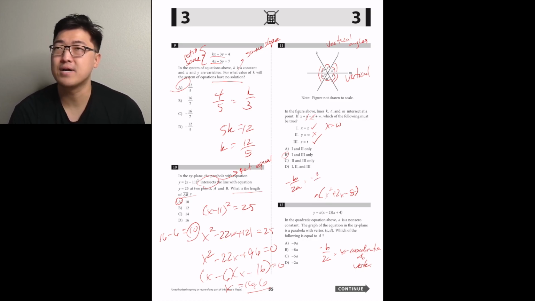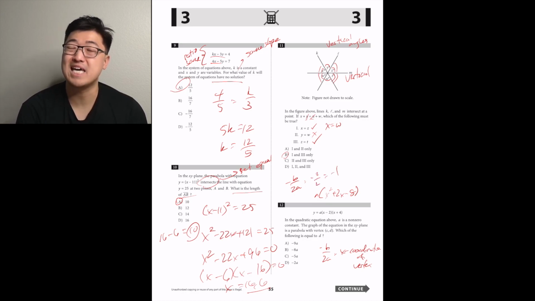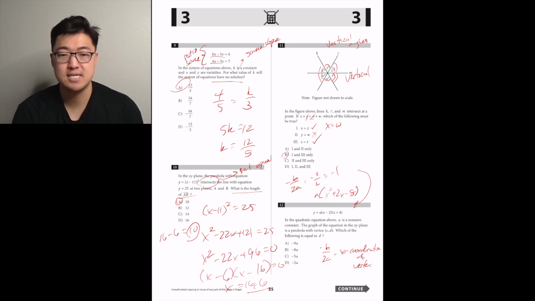Now, if you want to find the y coordinate when x is -1, then we can plug x equals -1 into this equation to see what it says. So if x is -1, you'll get a times -1 minus 3 times 3, -9a, I think.